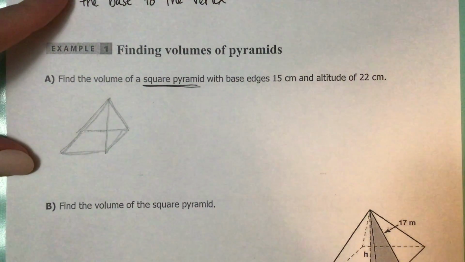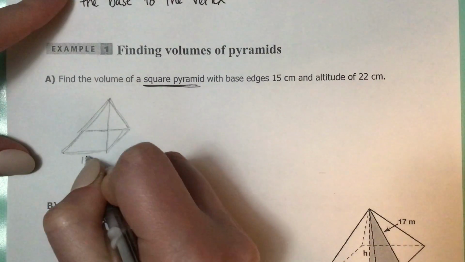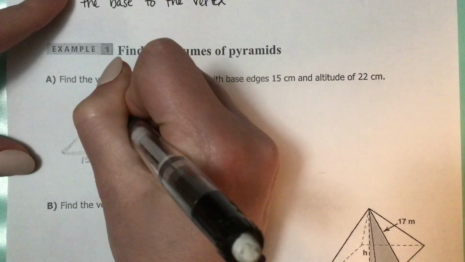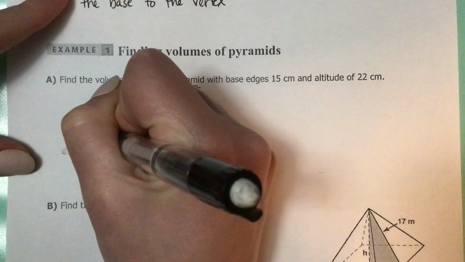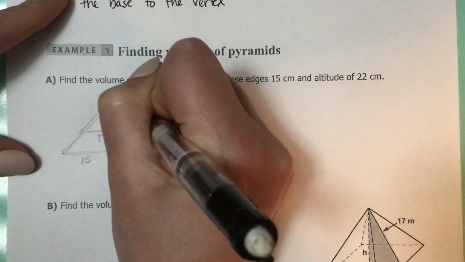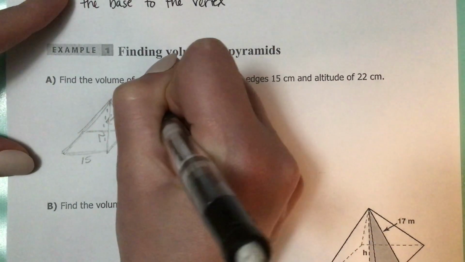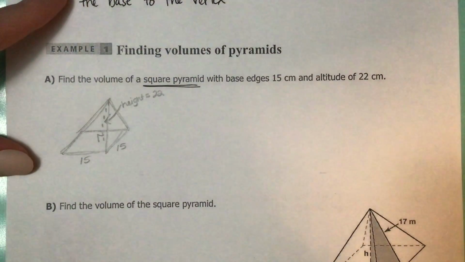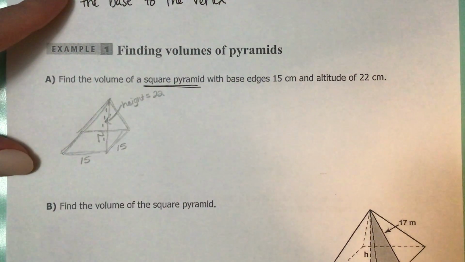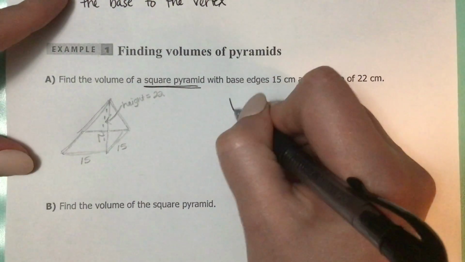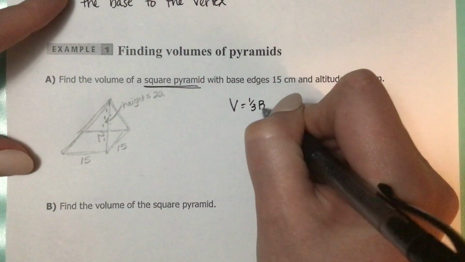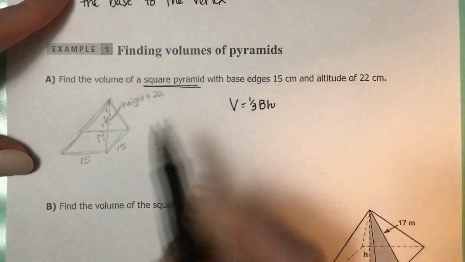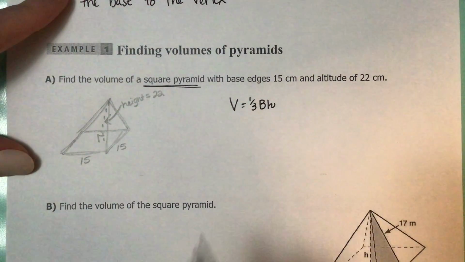And it's going to have base lengths of 15. And then if we were to drop in an altitude, the height is equal to 22. Okay, so we're finding the volume of this. The formula is 1/3 capital B times the height or the altitude of the pyramid.